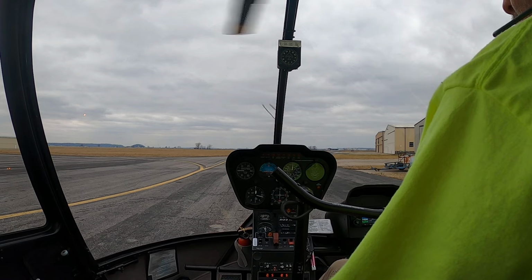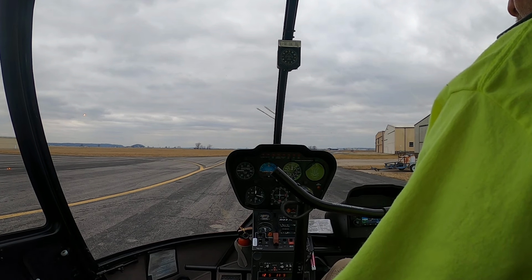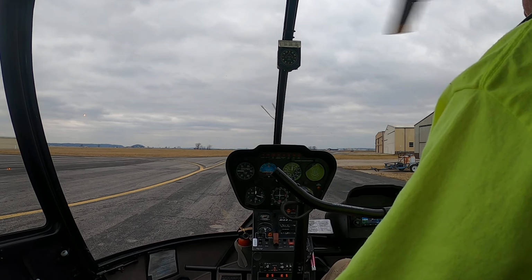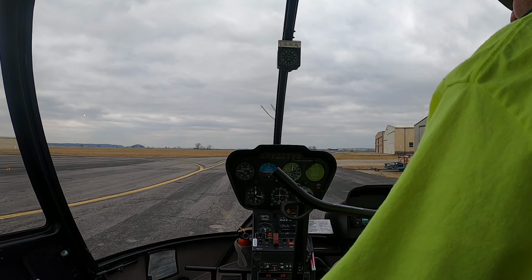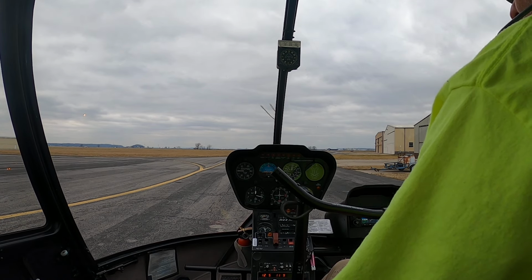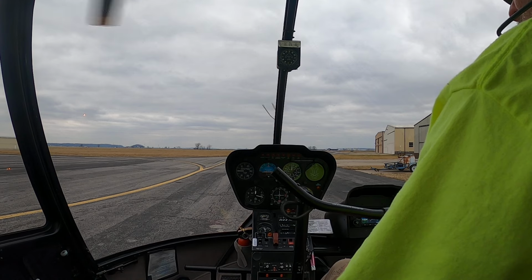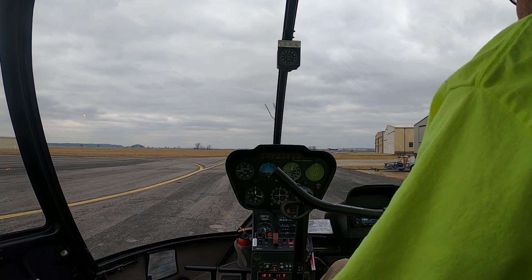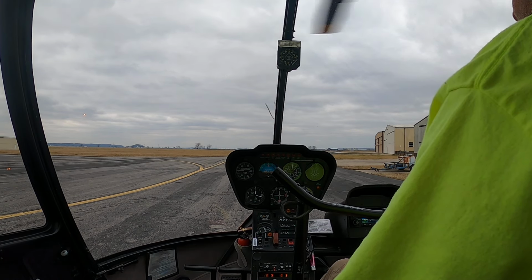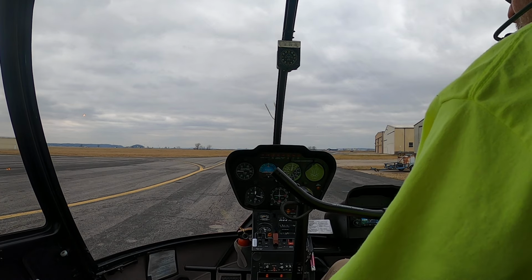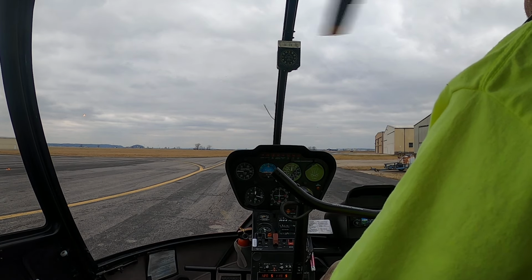from a hover. And we're going to do it first over the grass out here where we're not moving, we're just at a hover, literally a hover. And lose the engine, and we roll the throttle down. And as we do that, we come up a little bit on the collective to cushion the landing. We also have to add a little bit of right pedal to compensate for the lack of torque.